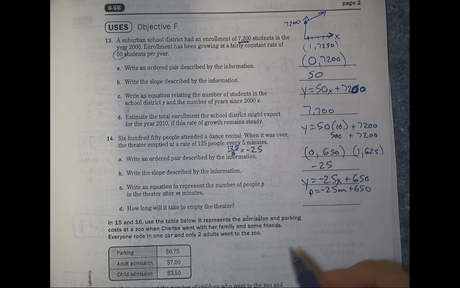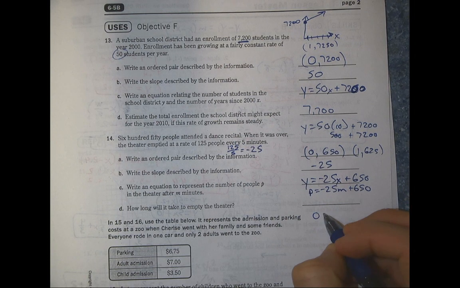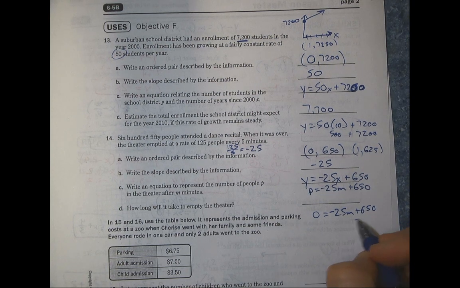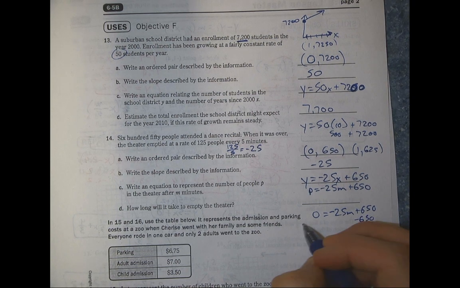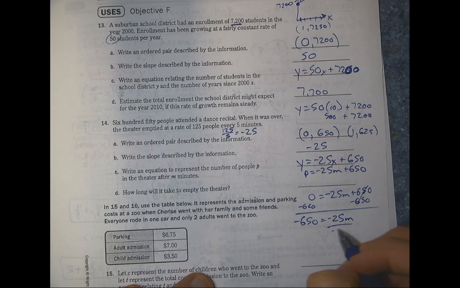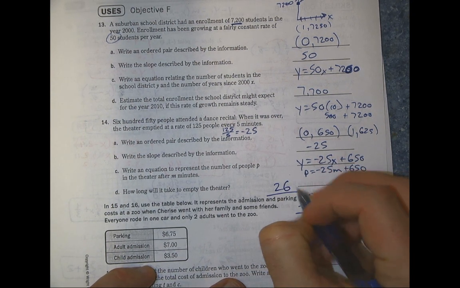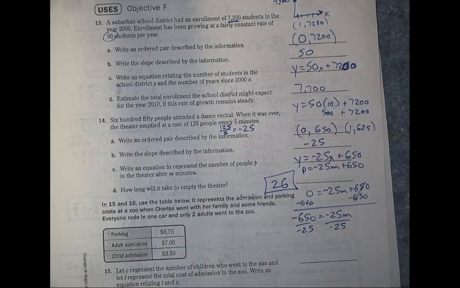So basically, when will we get to 0 people? So we're going to plug 0 in for p, and we want to find the minutes. So what we're going to do is we're going to try and get m by itself. I'm going to minus 650 on both sides, so I get negative 650 equals negative 25m, and divide by negative 25. And so negative and a negative is a positive, and 650 divided by 25 is 26. So it's after 26 minutes solving for m.